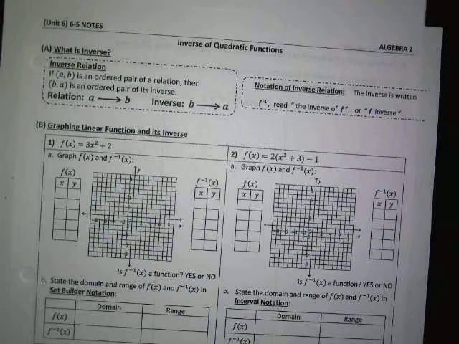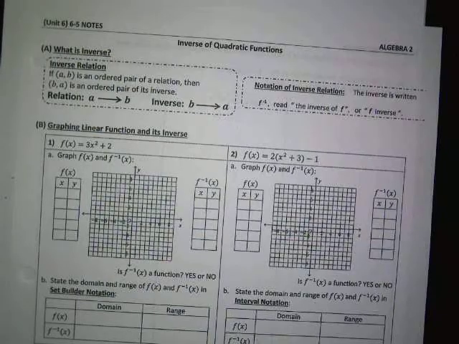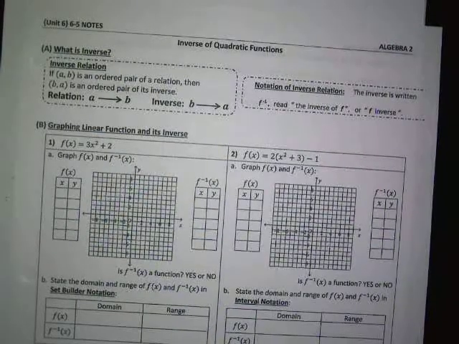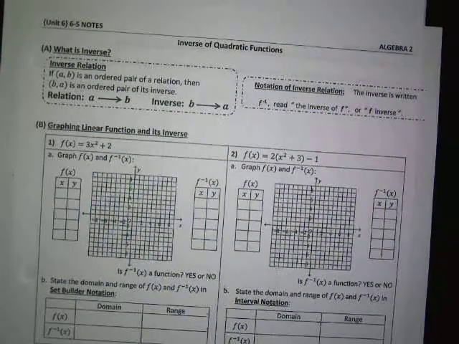We'll be talking about the inverse of quadratic functions. We have already done inverses. We did it with linear functions. All right, so today we're doing quadratic, so it should look kind of familiar.